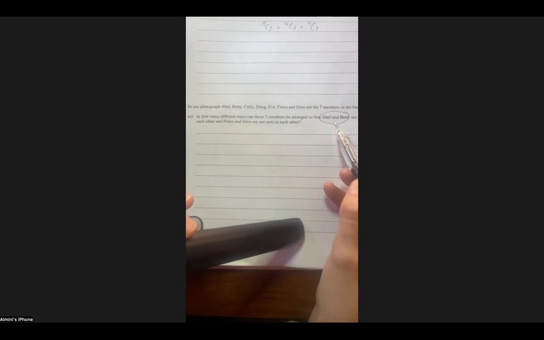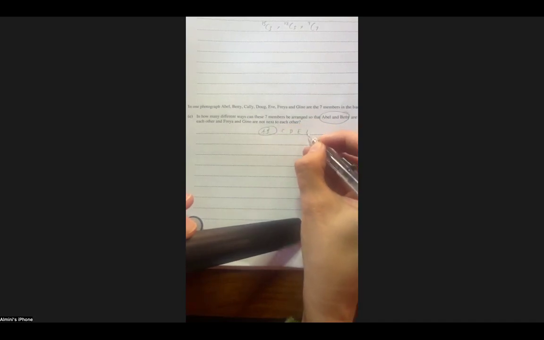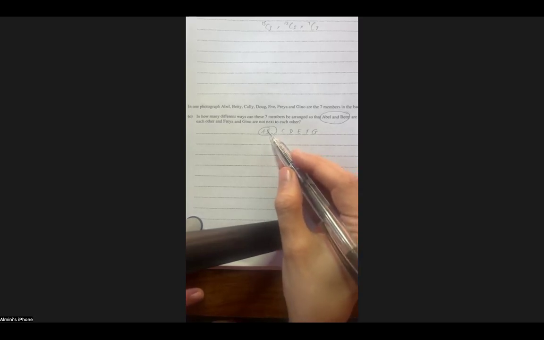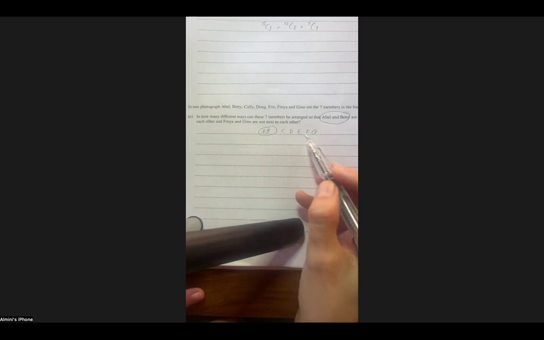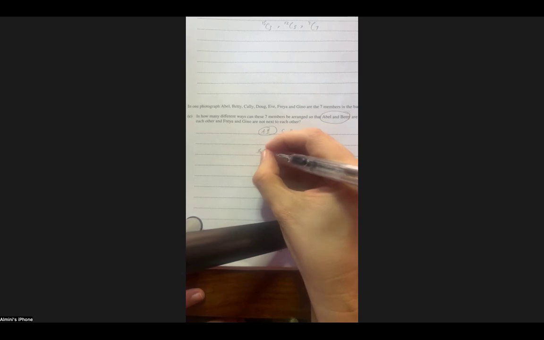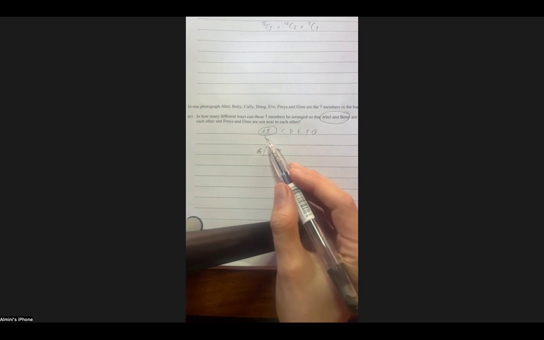Let's first make sure that Abel and Betty are next to each other. I call this the rubber band theorem. If Abel and Betty are together, then the other people are still loose. If I had to choose the first person to sit here, I can choose this group or any of those: 1, 2, 3, 4, 5, 6. So 6 factorial is what I've got to choose from. Then Abel and Betty can swap places with each other, so you can say 2 factorial, or just times by 2. That gives me all the scenarios where Abel and Betty are together.